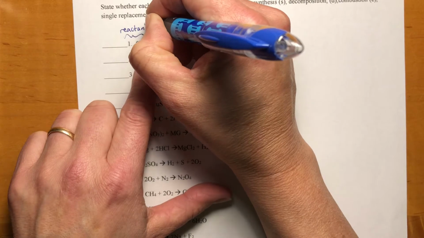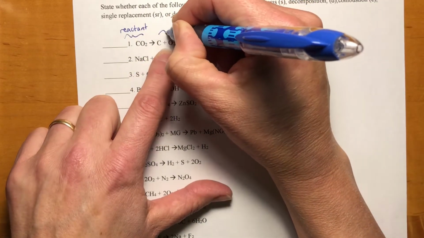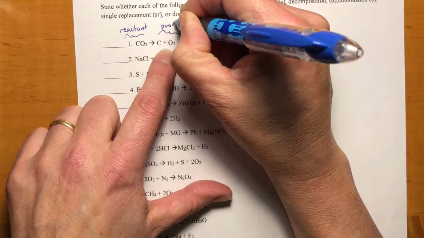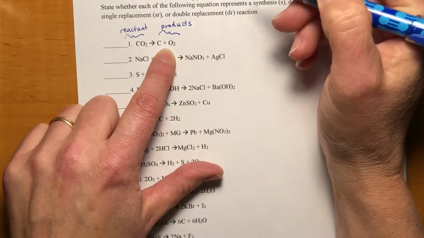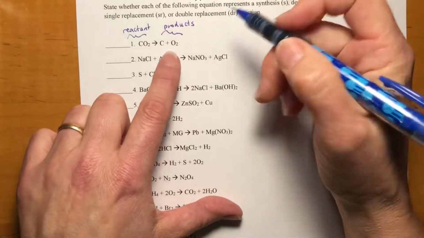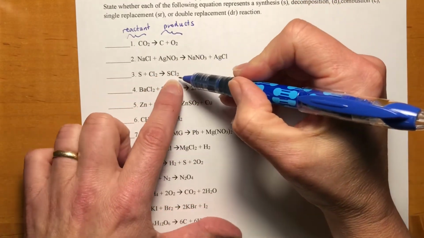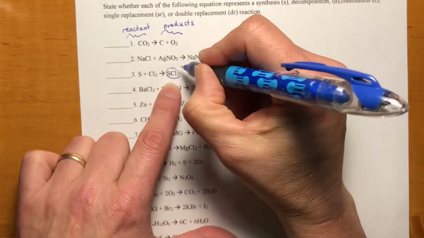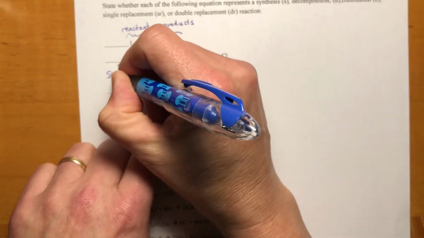They're reacting together. And the stuff on the right side of the arrow are called the products, the things that are being produced or made. So I'm going to look down for one product that got made. So there we go, one product. So that's a synthesis.